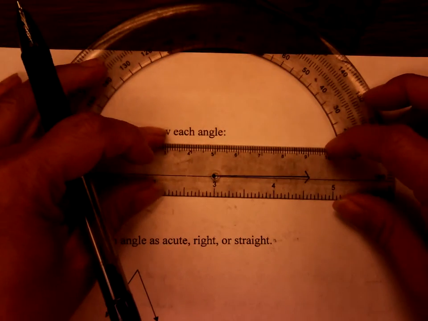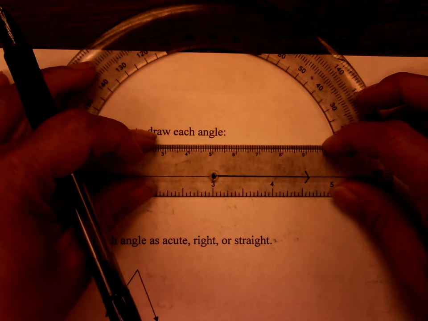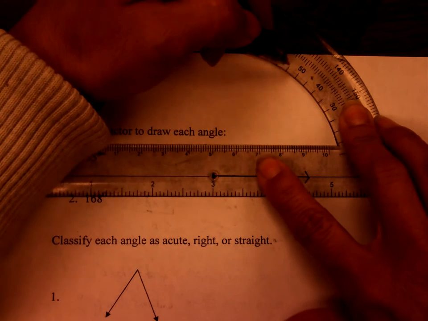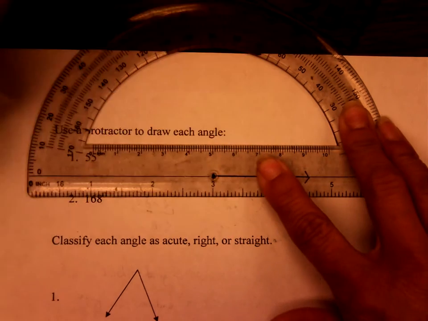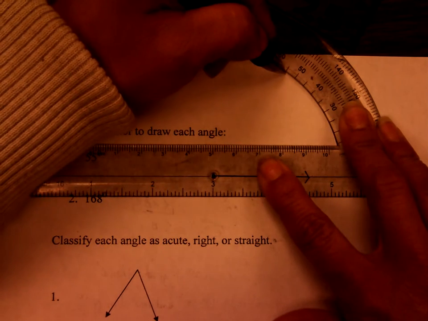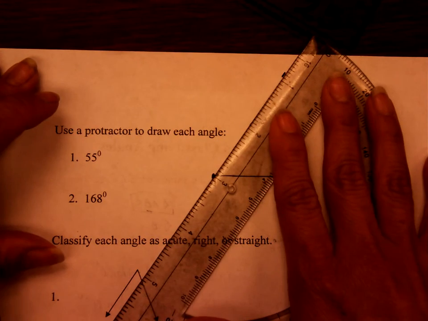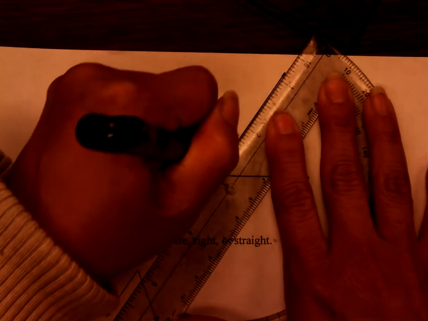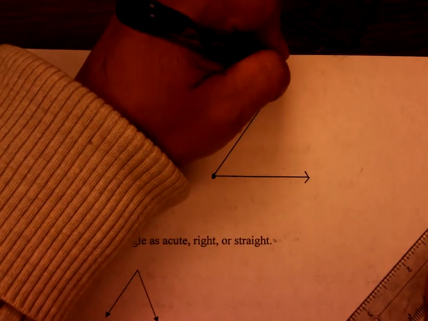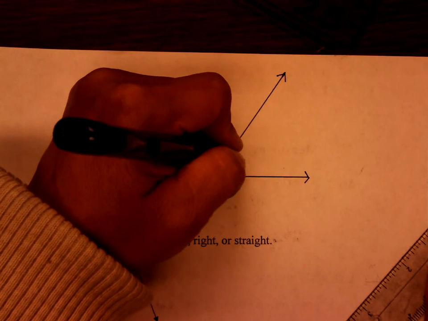So line that up. Find 55 degrees. Well, 55 degrees is right here on my protractor. So I'm going to make a tick mark. And then with my ruler, I'm going to make a straight line. You have to use a ruler to make your straight line. Make my arrow and say this is 55 degrees.